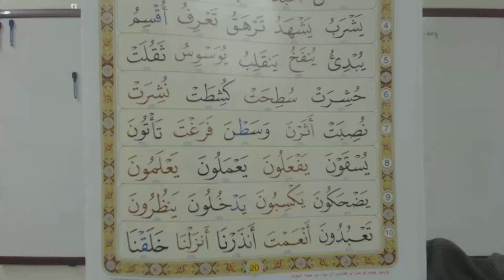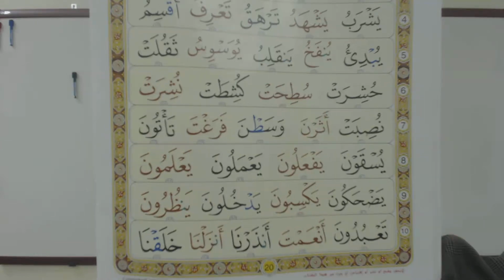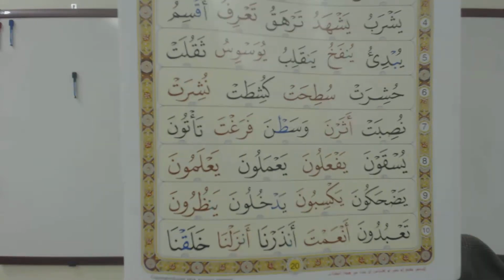That's not a sheen. Which other letter has 3 dots on it? Tha, right? Atharna. Next, 7.3.